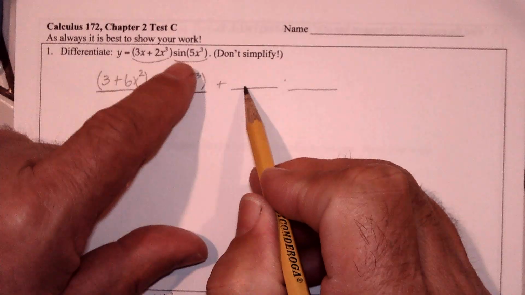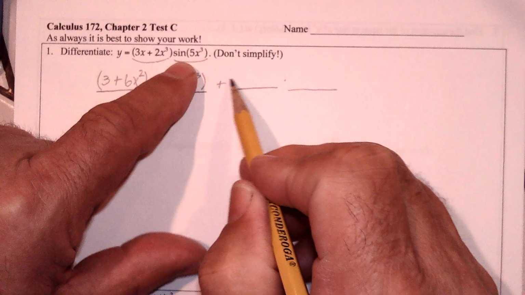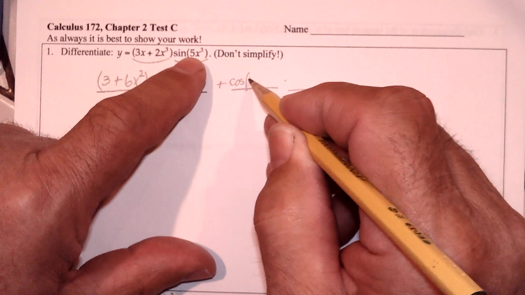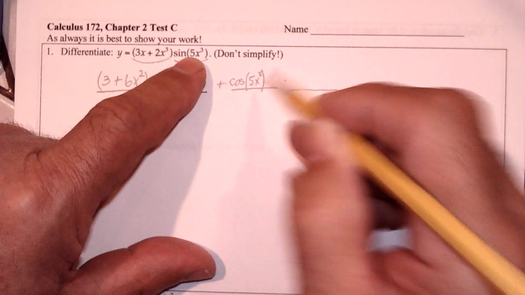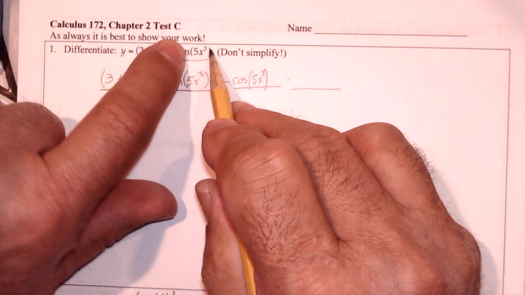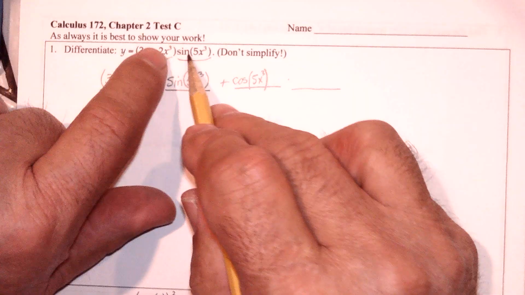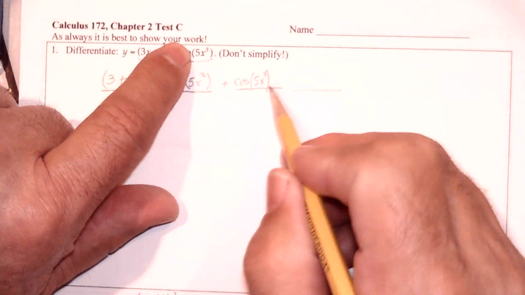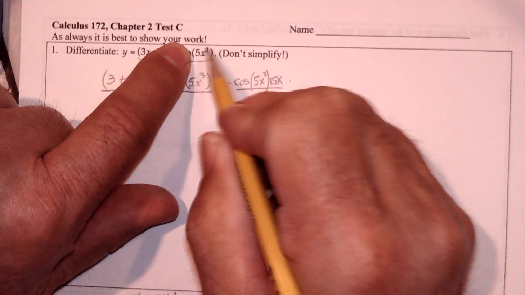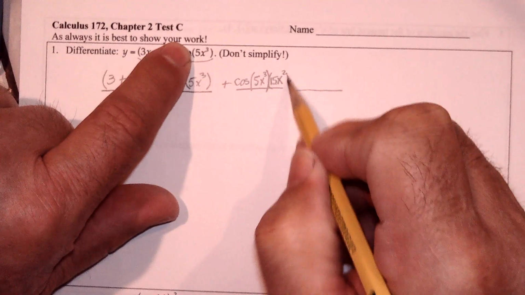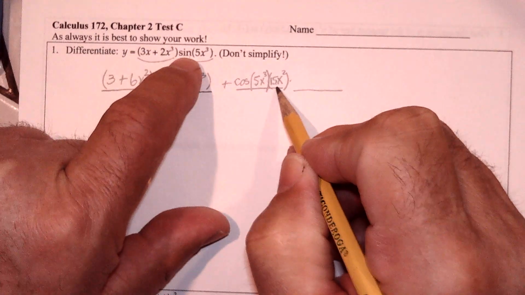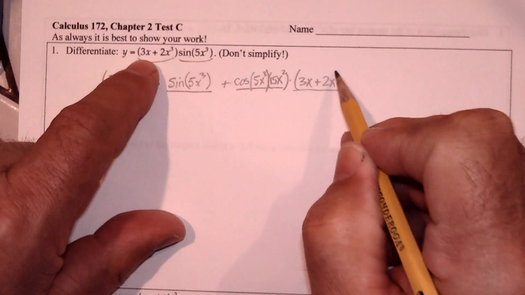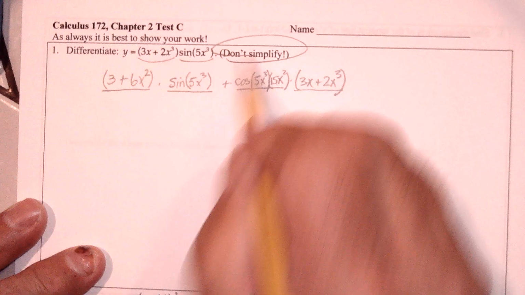And now you have to take the derivative of the second. So the derivative of the sine is cosine of whatever's there times the derivative of the inside, what the sine is of, and that's 5x to the third. So 3 times 5 is 15x to 1 less power. So that's the derivative of the second times the first. And we don't need to simplify.